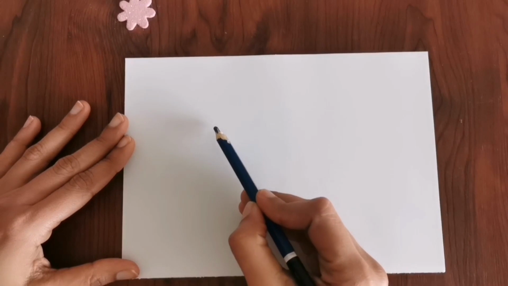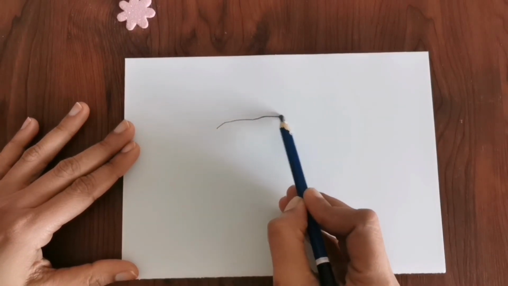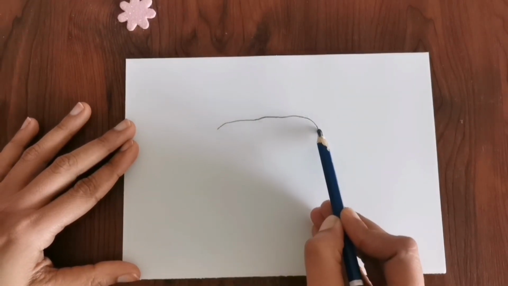Hi dear, so after learning the terms and techniques of shading, now let's practice a simple one just to make sure we know it properly. So just take a paper and give an outline of an apple. Okay, so we can just make an apple now.